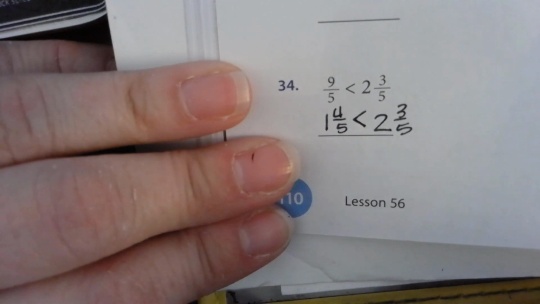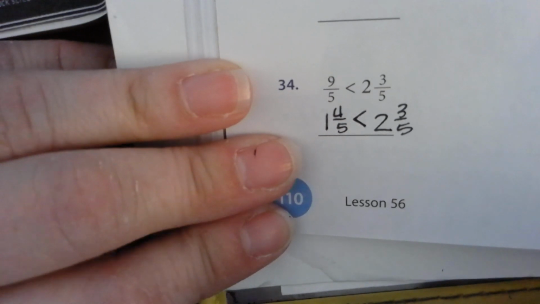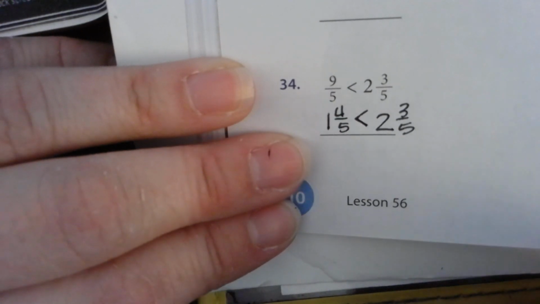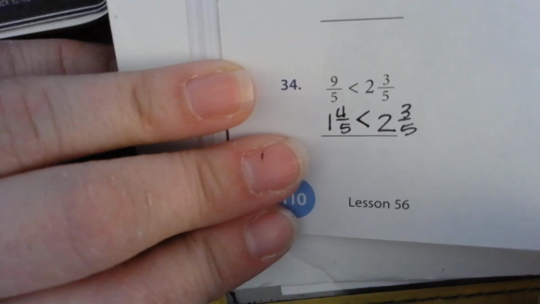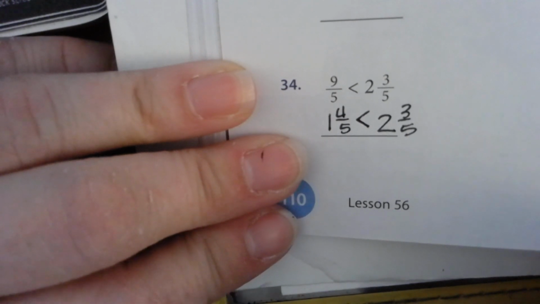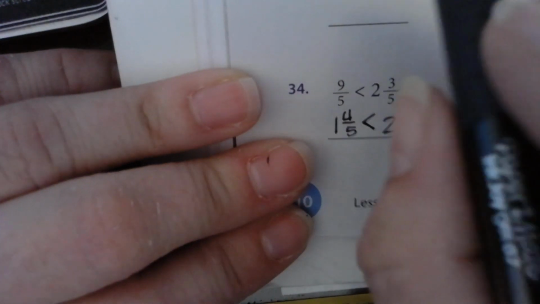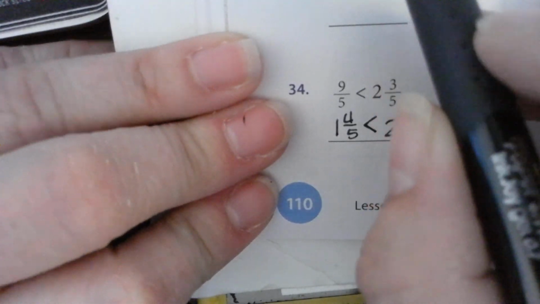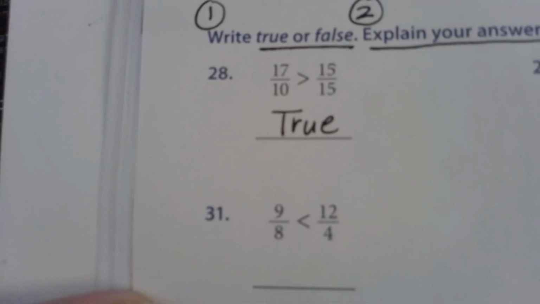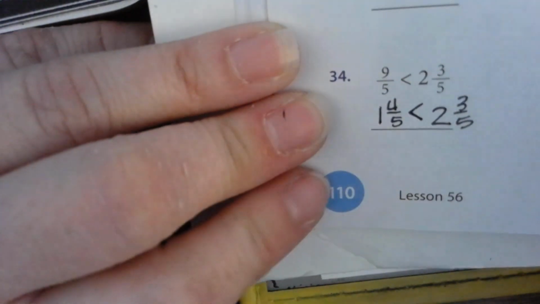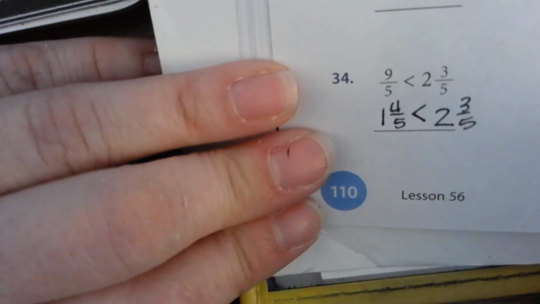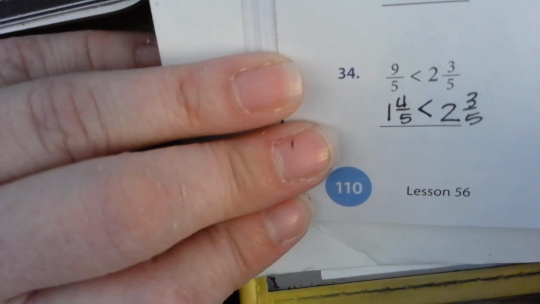Jacob asked if he can just put a T instead of writing out the word true. Absolutely, you can. Be careful with your handwriting because for some people, they can look similar.